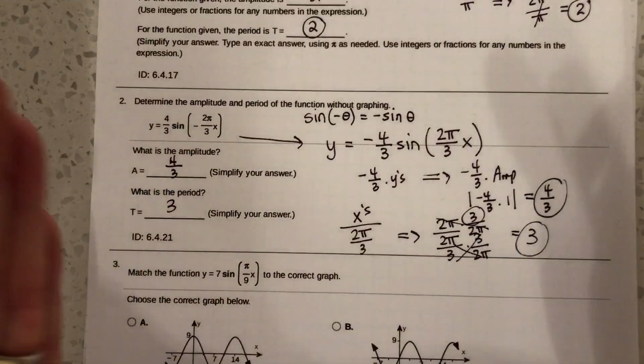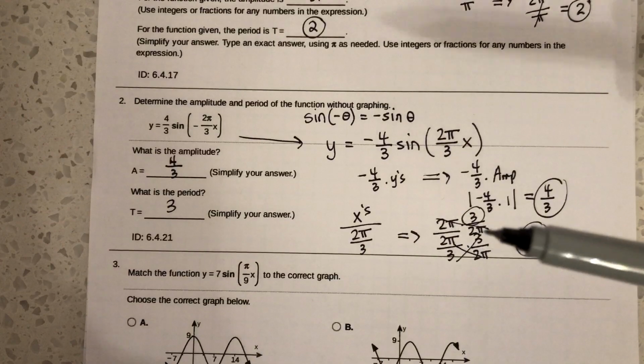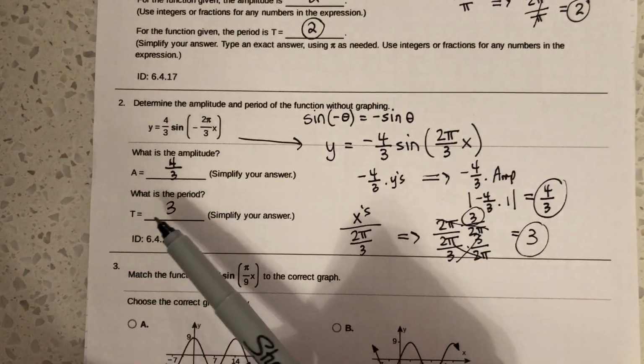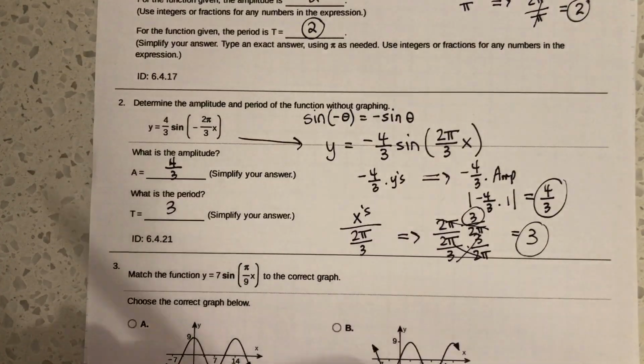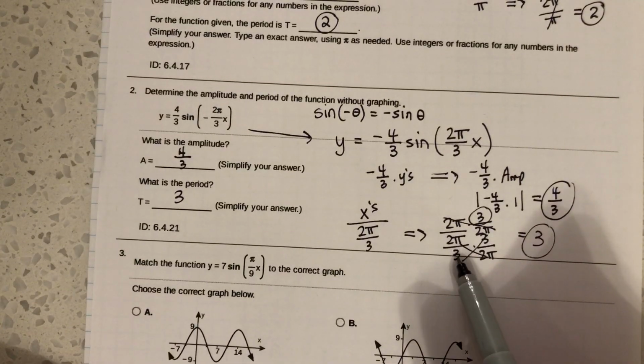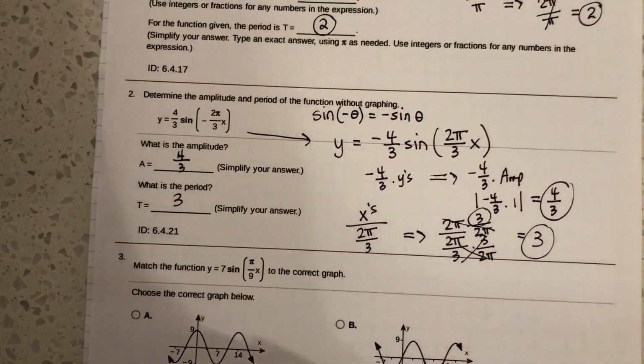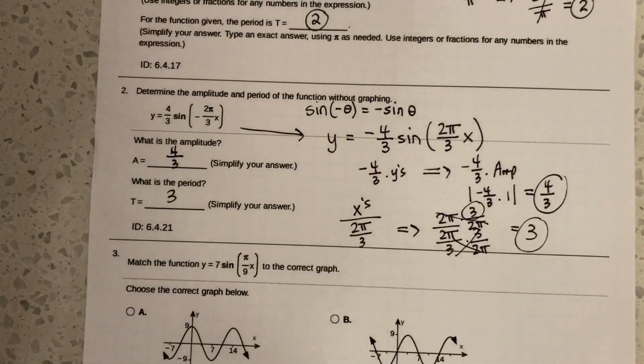It used to take 2 pi units, 6.28 units, to create one sine wave. Now it only takes 3 units to create one sine wave. That means whatever you divided your period by, 2 pi over 3, this is the number of sine waves that you can create in one old period of 2 pi units. All right, perfect. Okay, let's look at the next one.